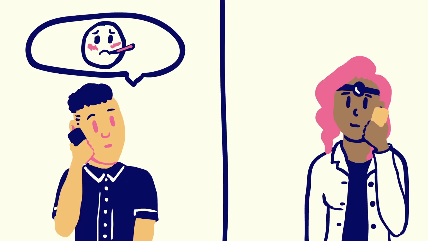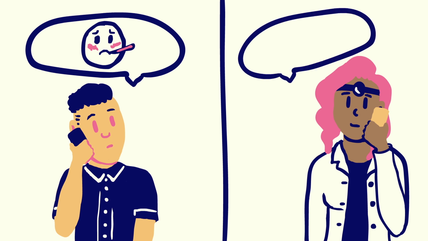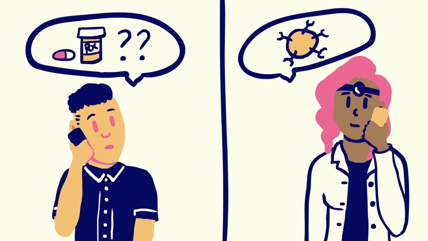If you do get sick, consult your doctor as to whether you need antibiotics. Don't pressure your doctor into prescribing you medication. When we have a cold, it is most likely caused by a virus, so antibiotics will not help us.